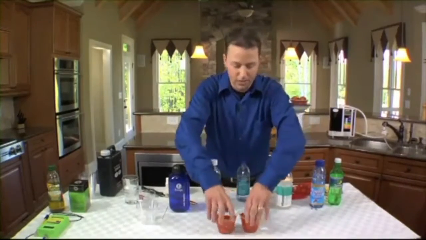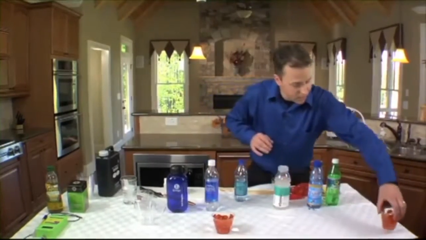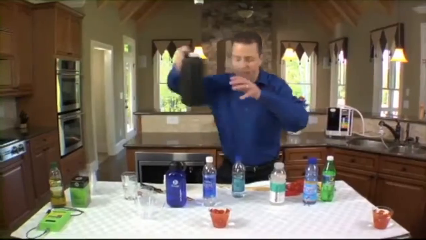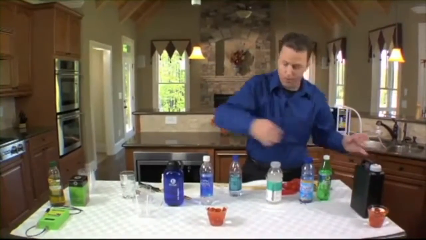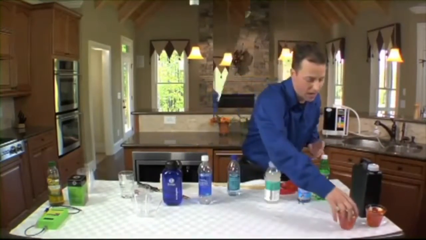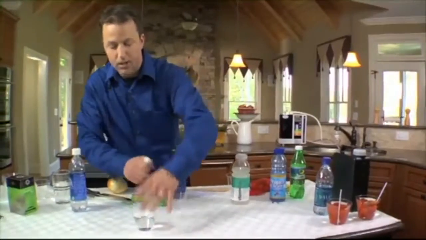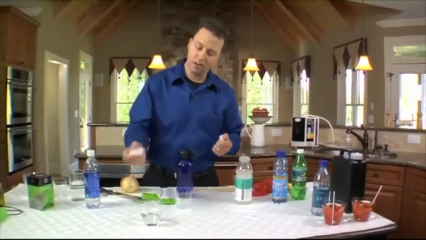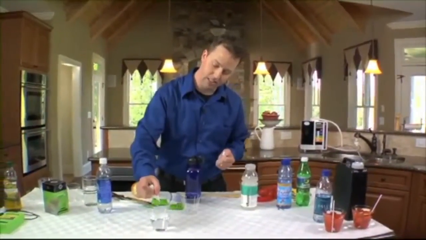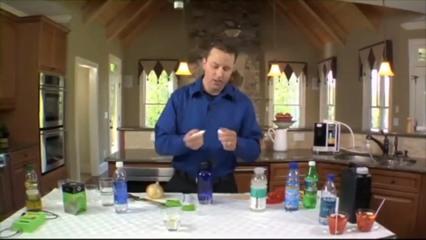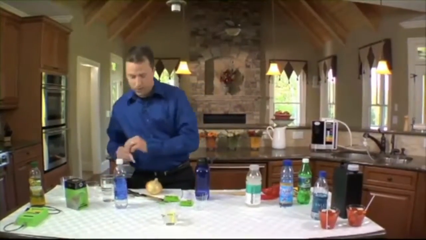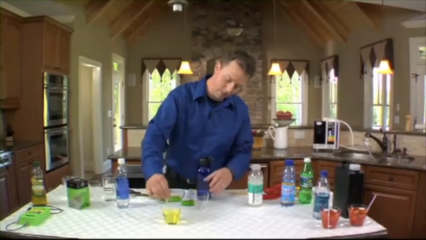And so now let's remember that this one on the left, we're going to set this right here. In fact, I'm going to put this jug right here so we remember. And this one on the right, we're actually going to test the amount of chlorine that we have in this tap water. So we'll put 4 drops there.